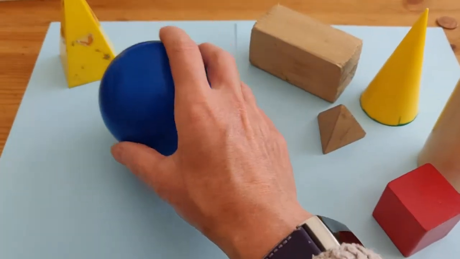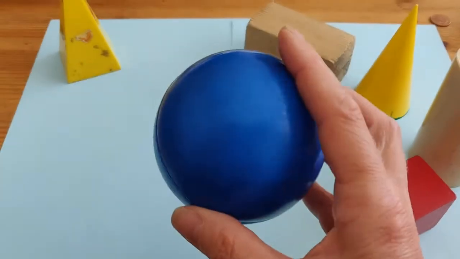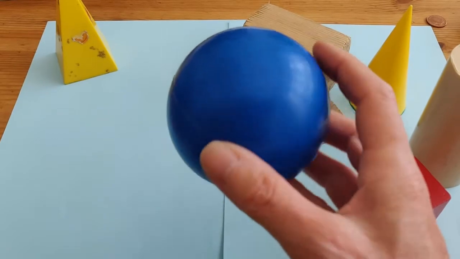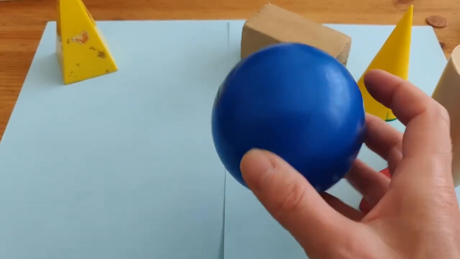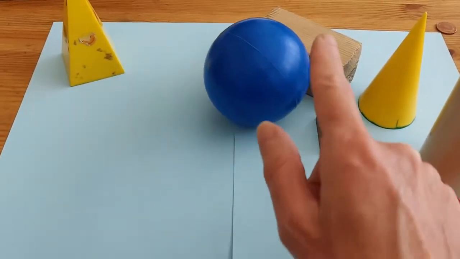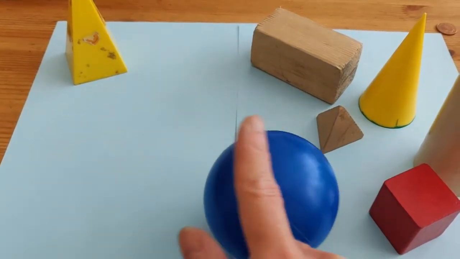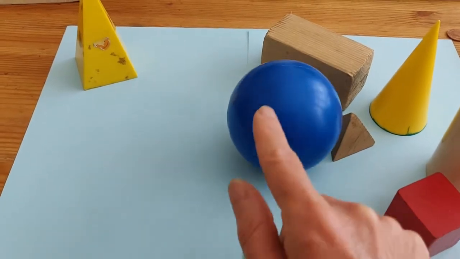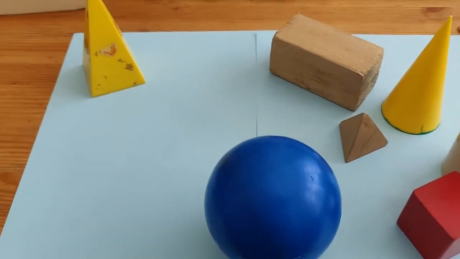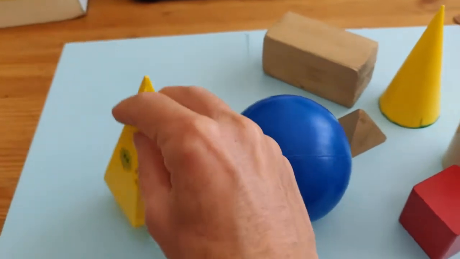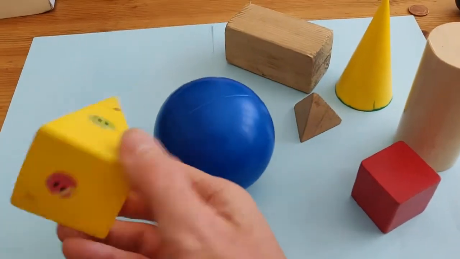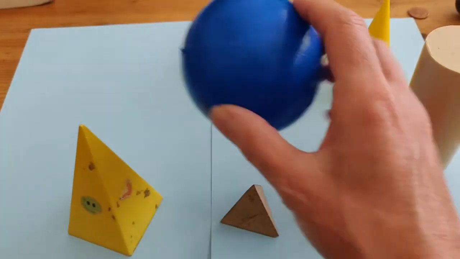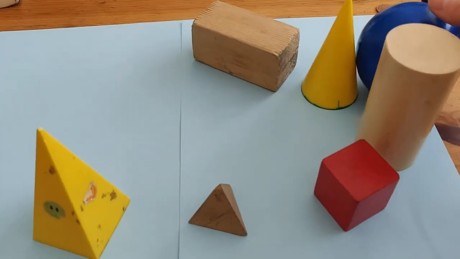Next one we're going to look at is the sphere. Now the sphere doesn't have any vertices or edges, it's just got one curved surface or face that goes all the way around and it rolls. It rolls no matter which side you put it on because it is just one curved surface or face. This last one is a pyramid. Now I've got two different sorts of pyramids here. Oh, this naughty sphere, it just keeps rolling around. I'm going to put it over there to keep it out of the way.